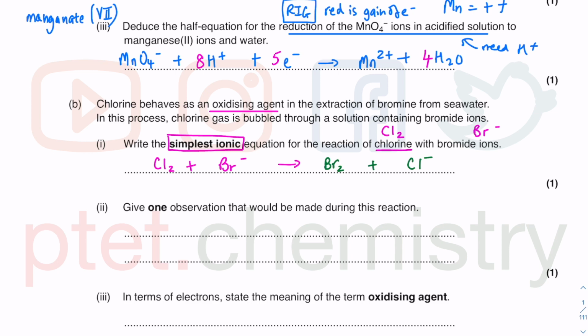But you need to balance the atoms. There are 2 Br, so 2 Br-. There are 2 Cl, so 2 Cl-. Balance the atoms: 2 chlorine, 2 Br. Balance the charges, 0 charge for the molecule. -1 times 2 is -2.